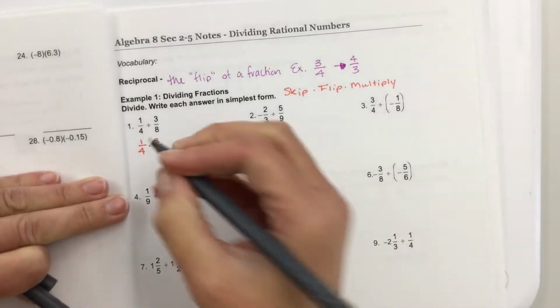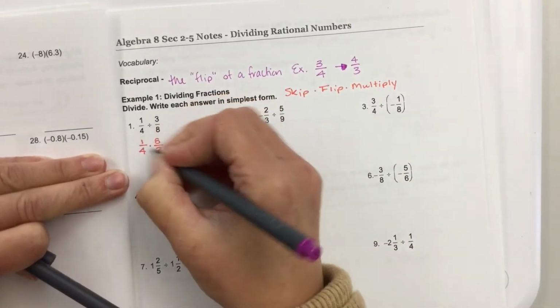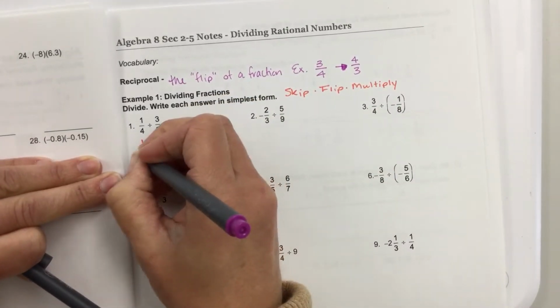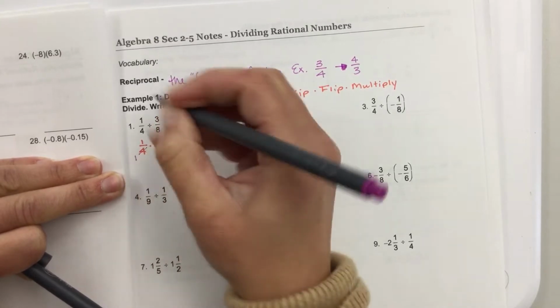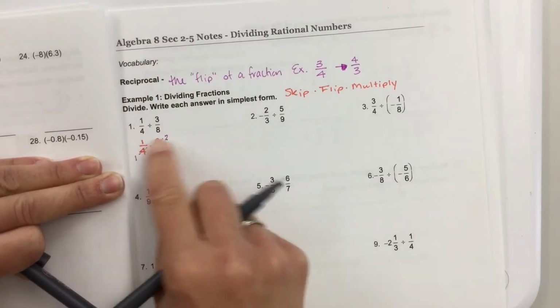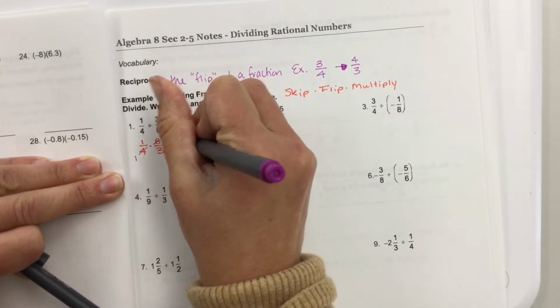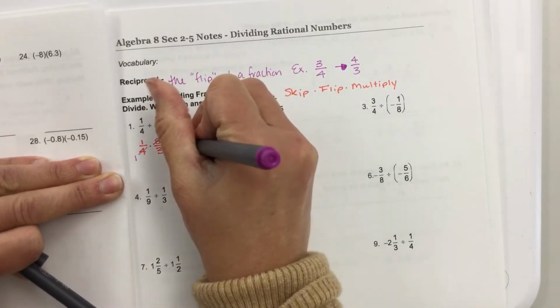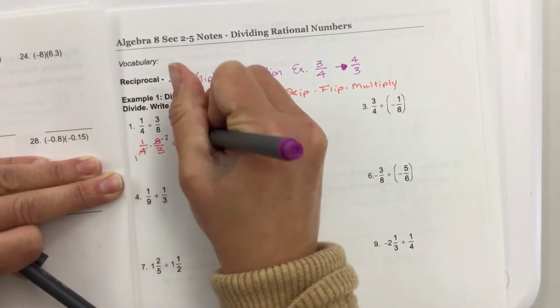Now you can do your simplifying here. So for example, 1 and 3, there's nothing you can simplify, but 4 goes into 4 one time, 4 goes into 8 twice. 1 times 2 is 2, 1 times 3 is 3, so your answer is 2/3.